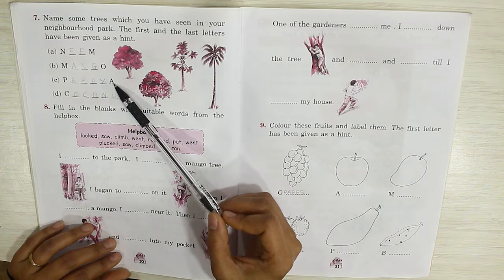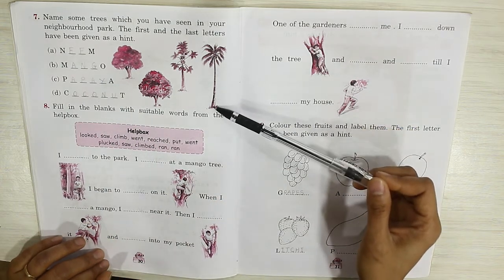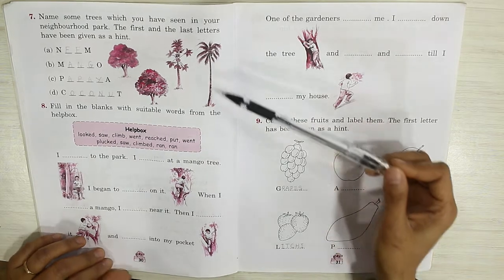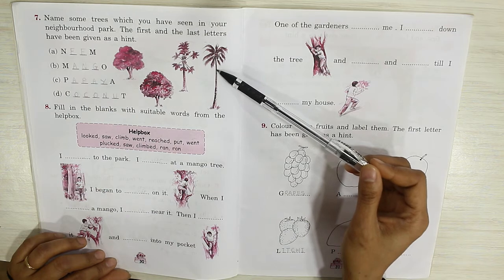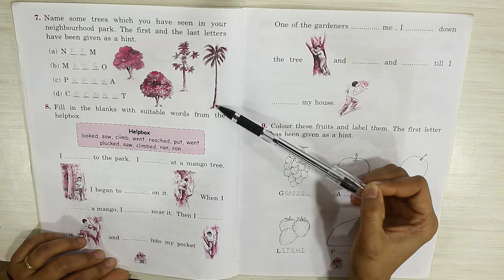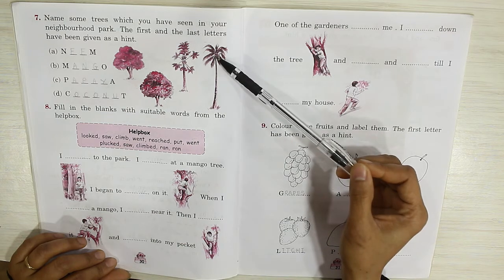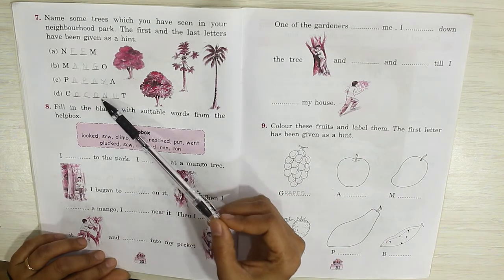Understand? And what about this one? Have you ever seen this kind of tree? Maybe you have seen it on television. So let's find out its name. This is coconut tree. Okay, coconut tree. So here you will write C-O-C-O-N-U-T.